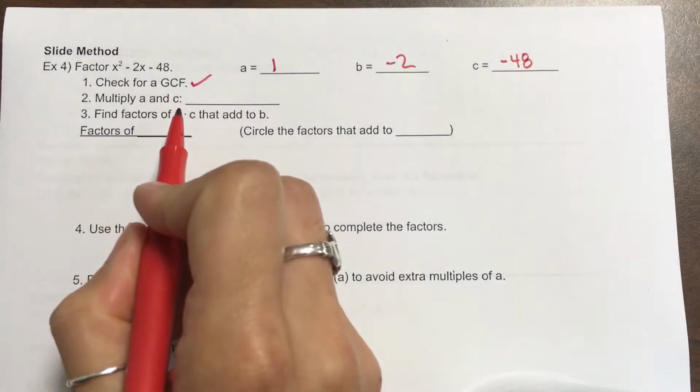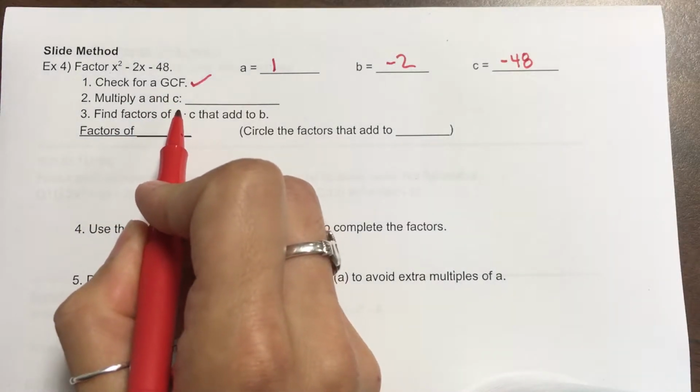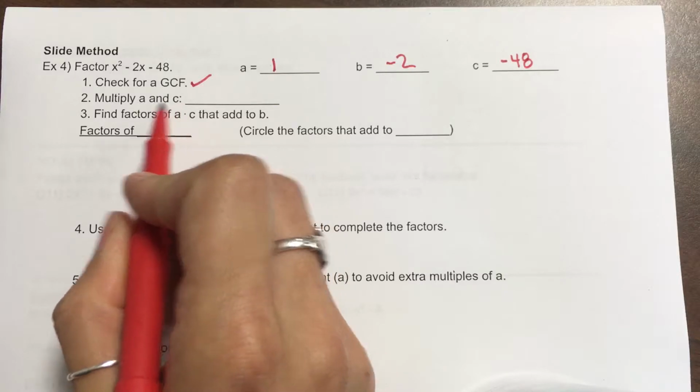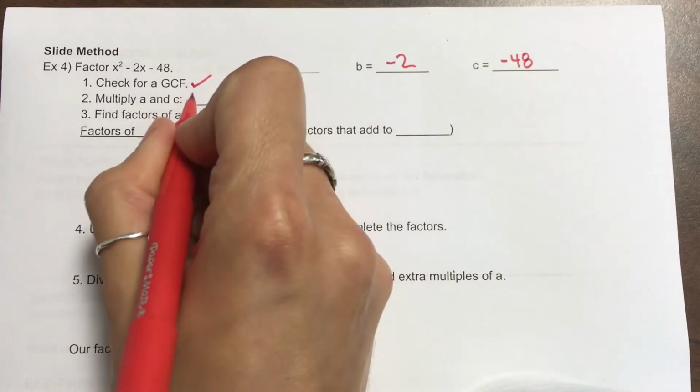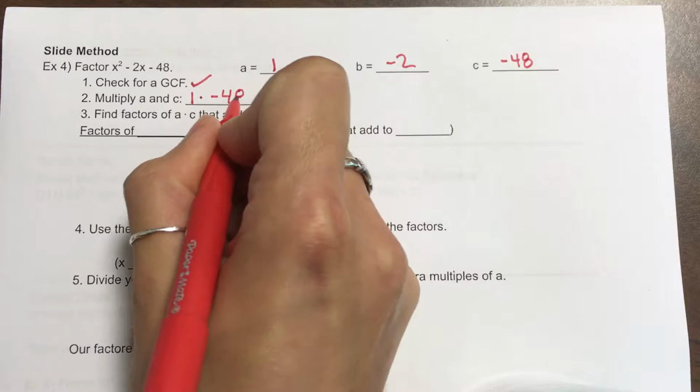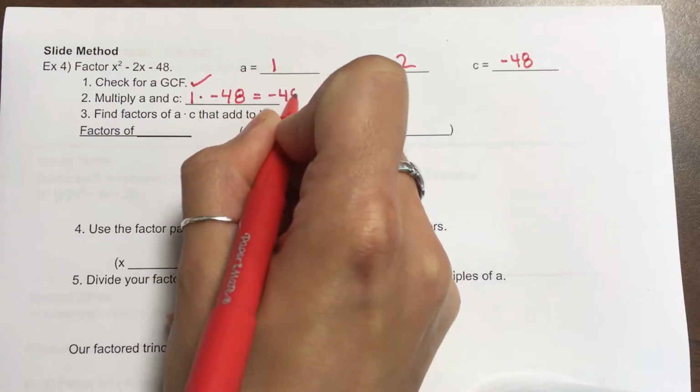I continue the slide method the same way that we worked through our AC method. We're going to multiply A and C. So 1 times -48 for this problem would give me -48.